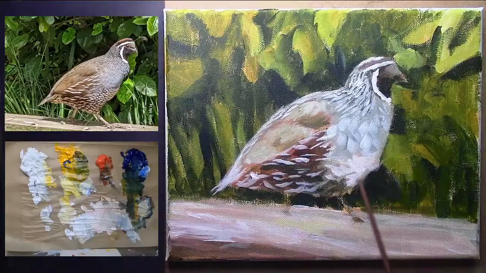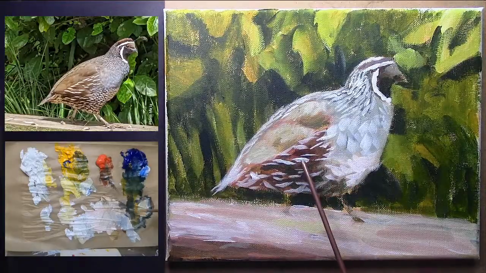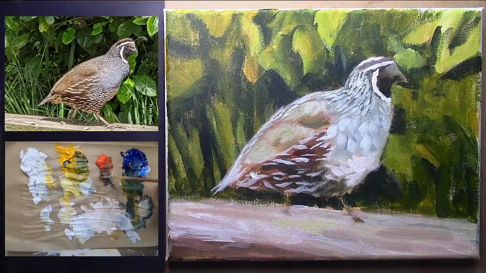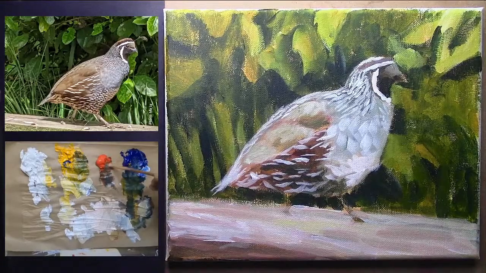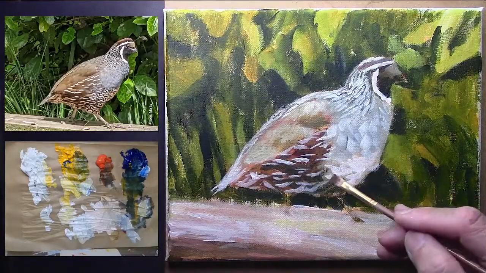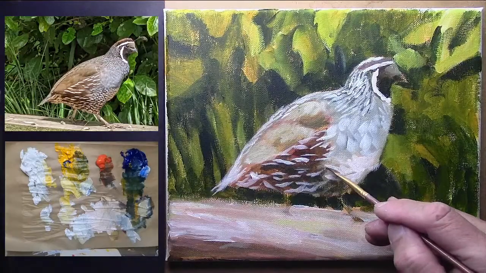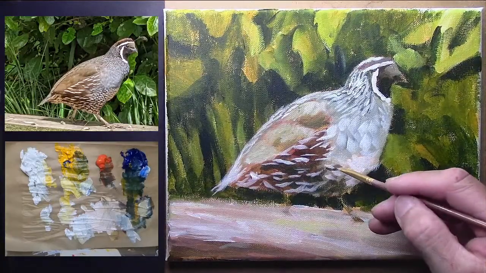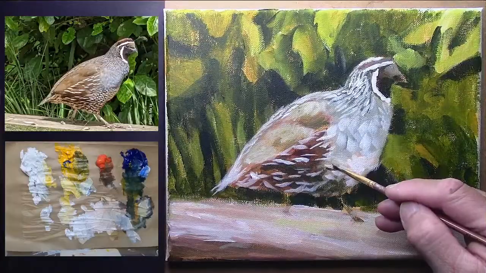You can do the white patterns, right? But I just want to show you a different way. The result is the same.